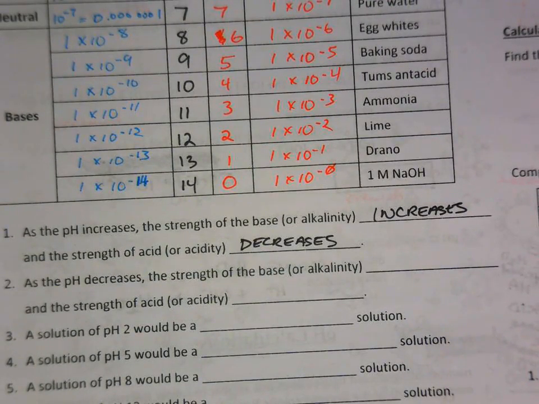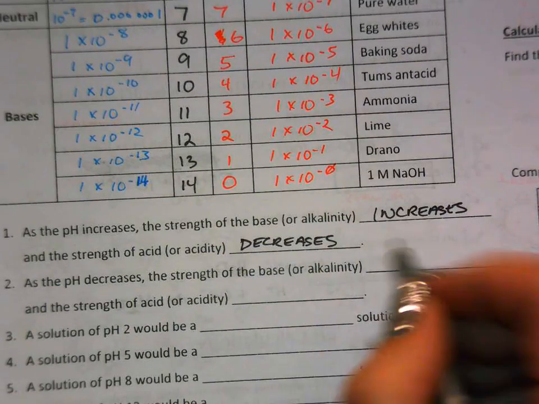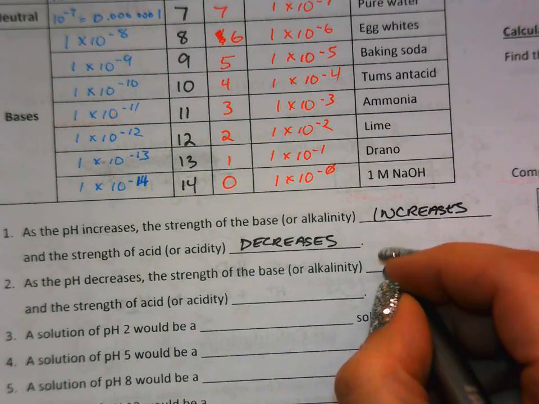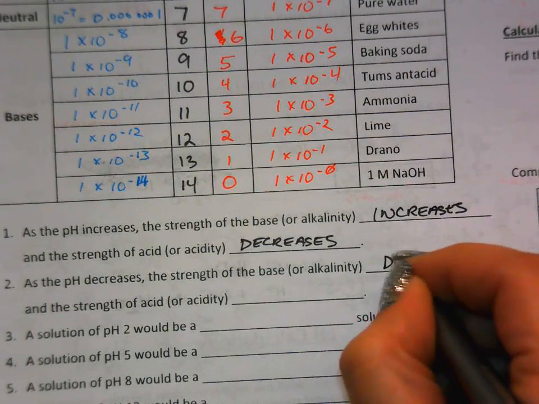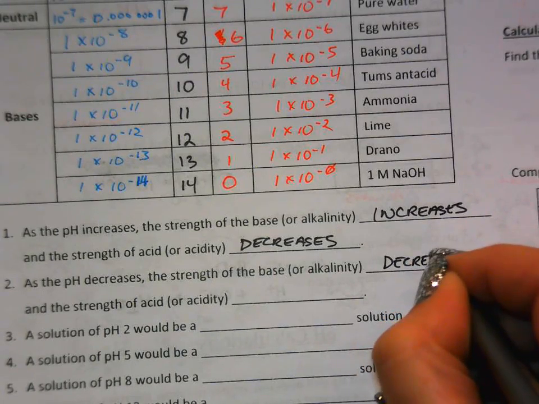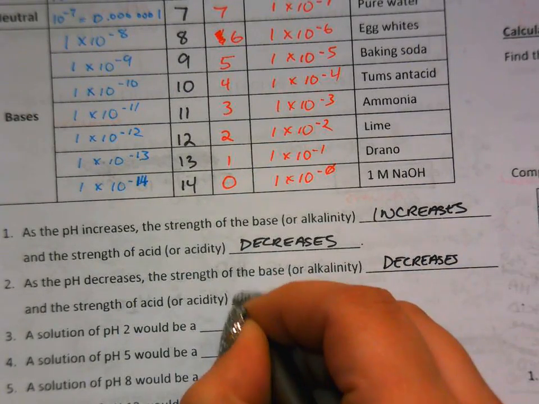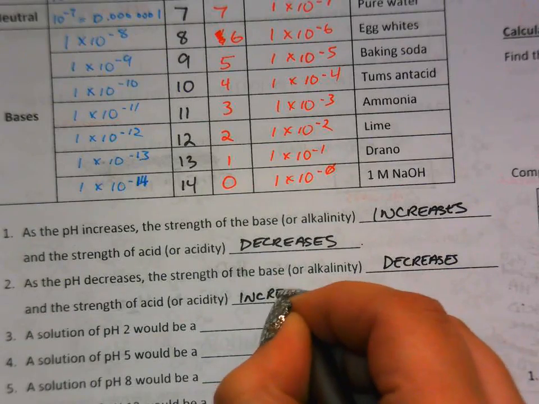As the pH decreases, the strength of the base decreases, and the strength of the acid increases.